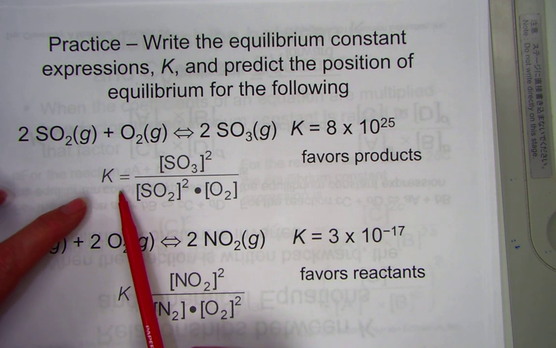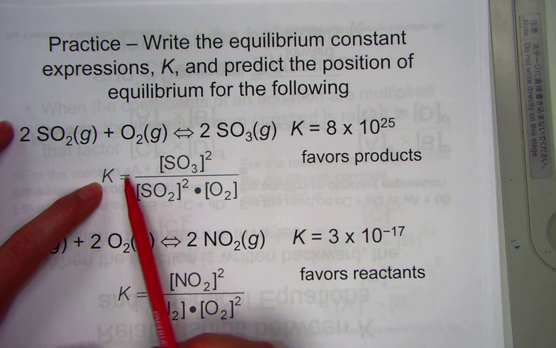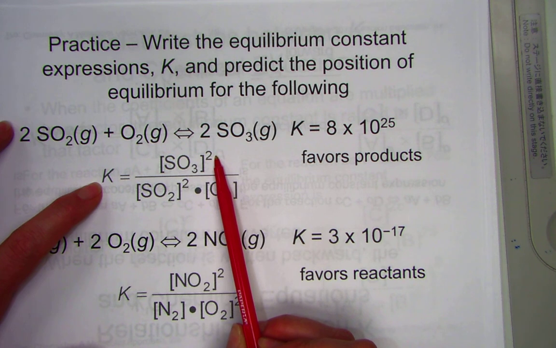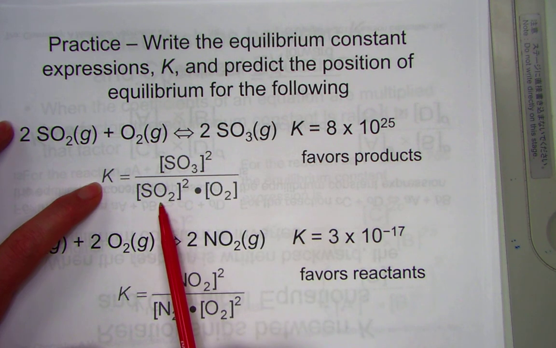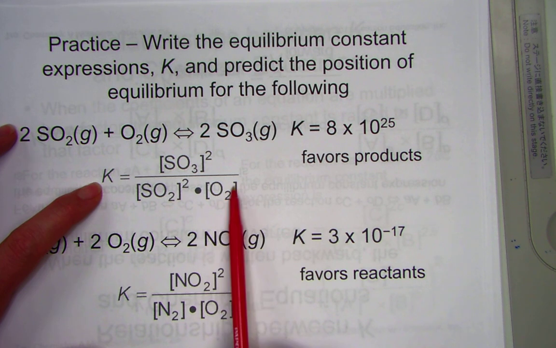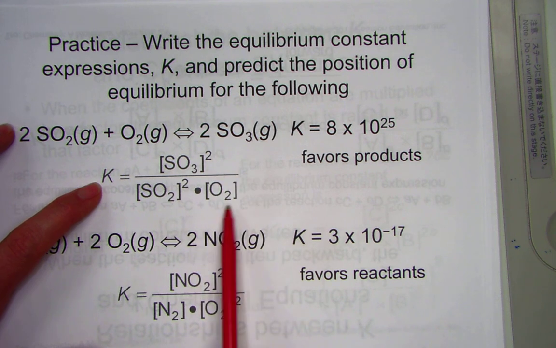So we would read this as the equilibrium expression. The equilibrium constant K is equal to the concentration of SO3 squared over the concentration of SO2 squared times the concentration of oxygen to the first power.